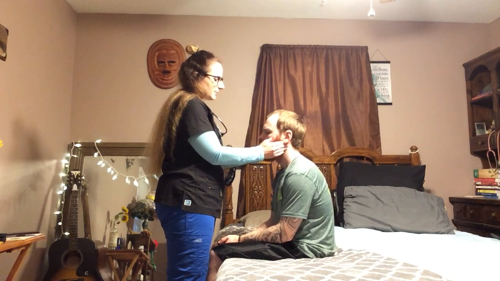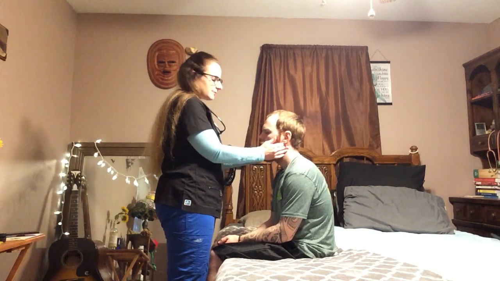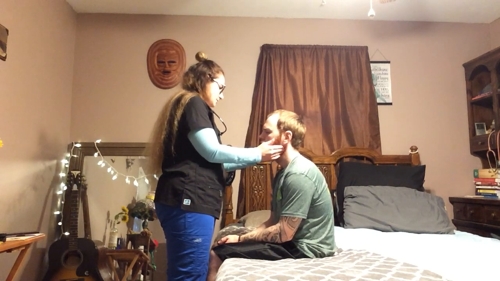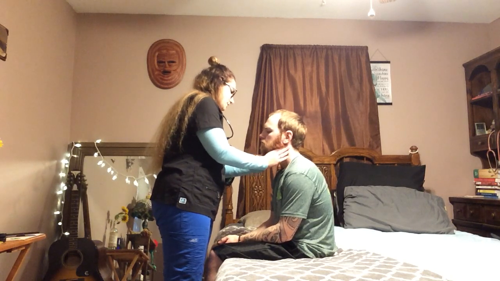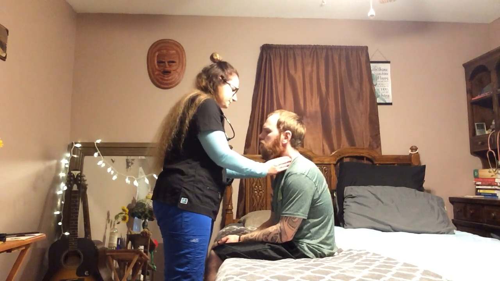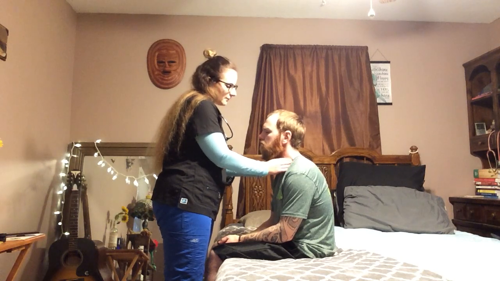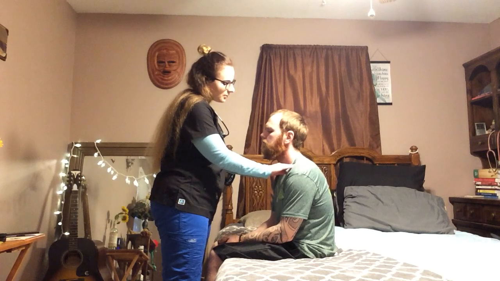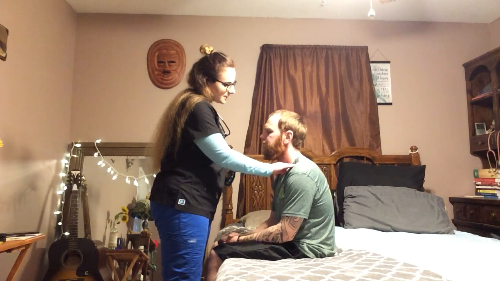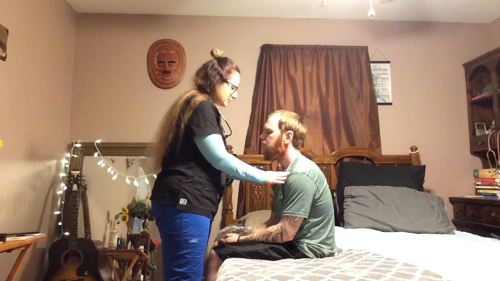And I will palpate his lymph nodes, starting up by the back of his ears. I'm just going to lightly palpate, feeling for any masses, any enlarged lymph nodes, any pain and tenderness. No? Okay. And go down his neck. Again, feeling for the lymph nodes. Check the clavicle lymph nodes here and the axillary lymph nodes.